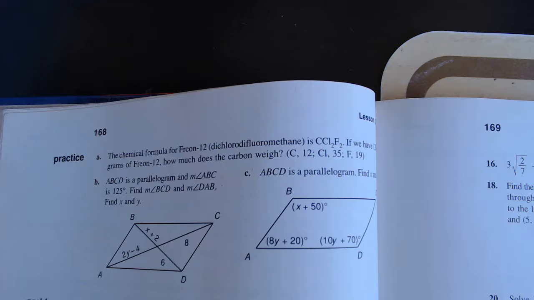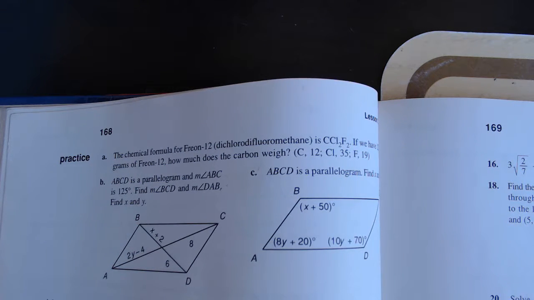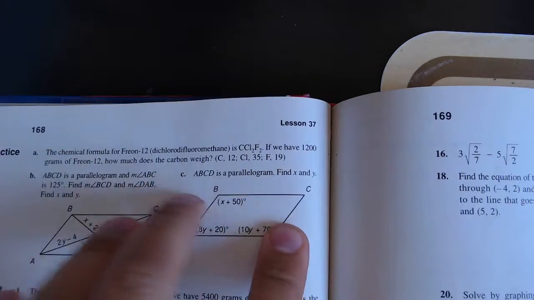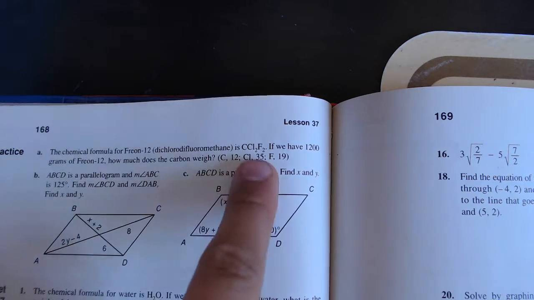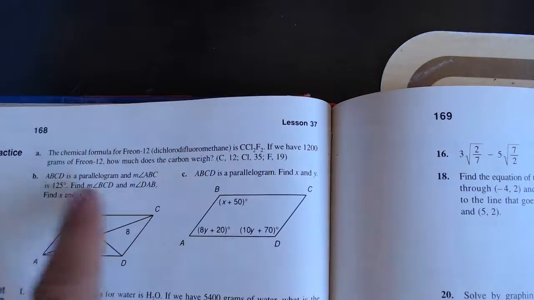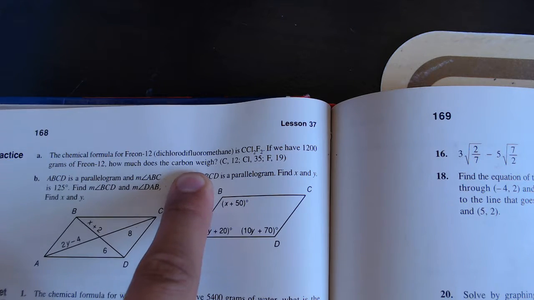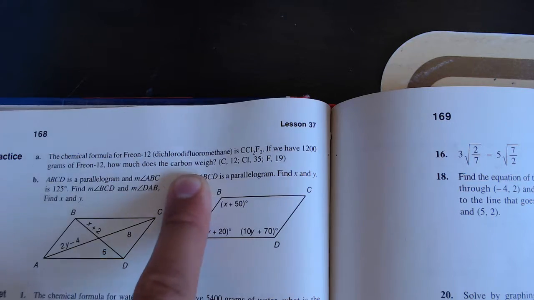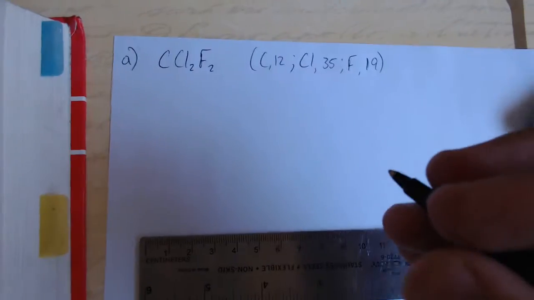So these problems are probably going to be a little confusing, and hopefully you'll come back to these videos so you can get them straight. But we're going to be using ratios to solve them. So before we start doing any work, we need to identify which ratio we're looking for. They give us the chemical formula, which is this, and they tell us the total amount of Freon 12. So we have to find the weight of the carbon. So the ratio we're going to be doing is weight of the carbon in ratio to the weight of the total compound.